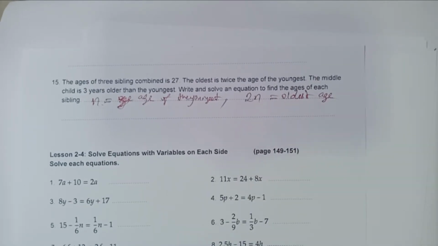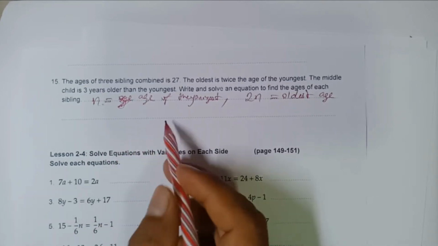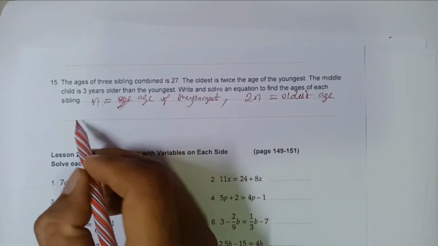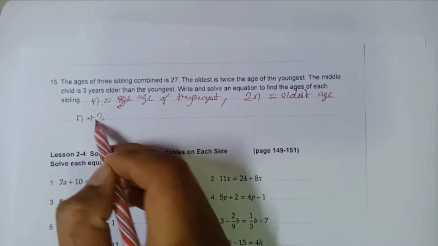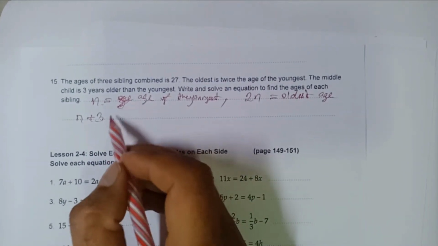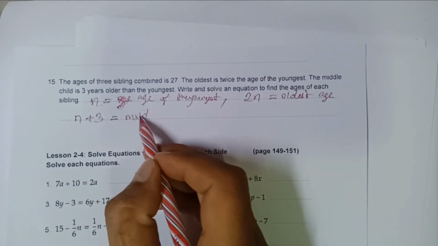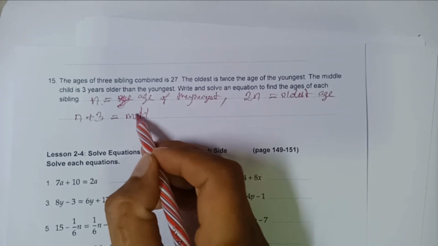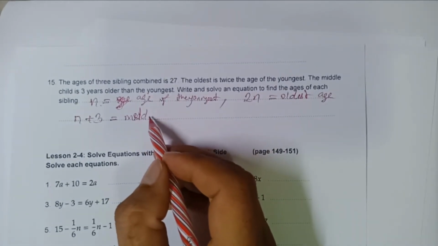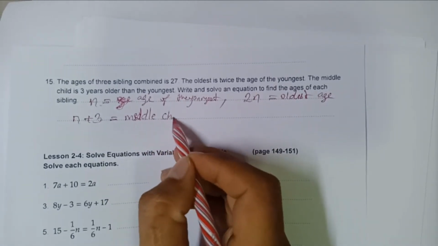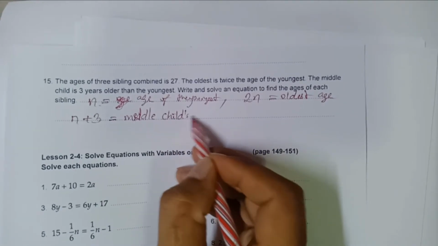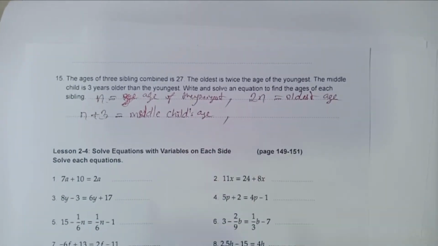The middle child is 3 years older than the youngest, so you have n plus 3, which represents the middle child's age.